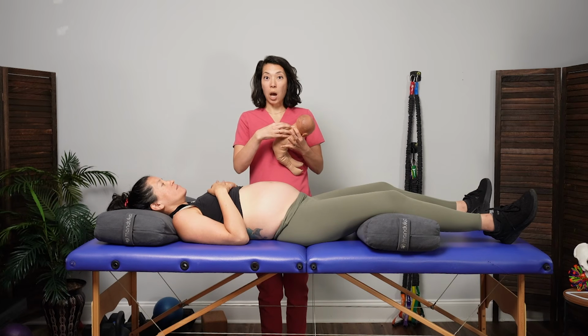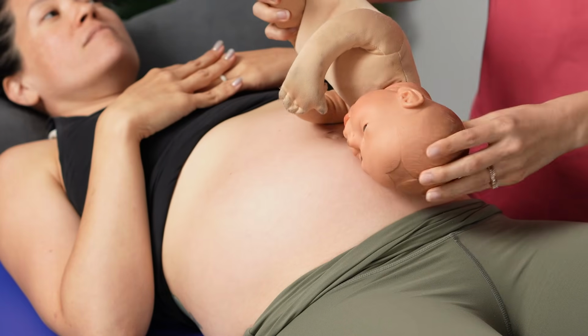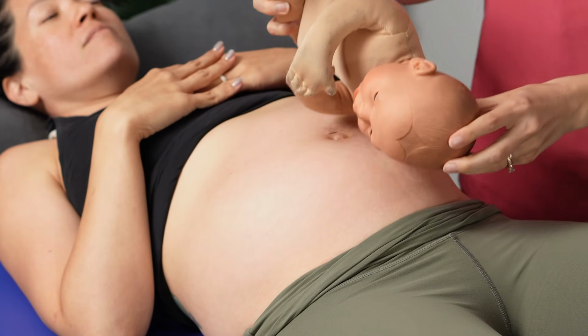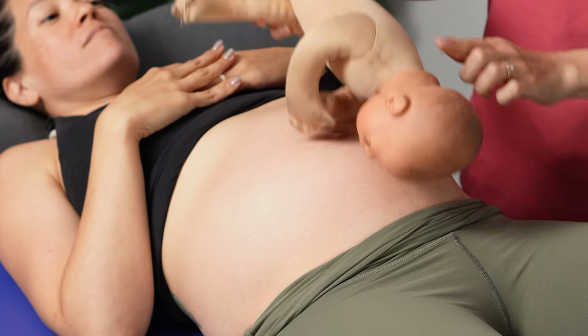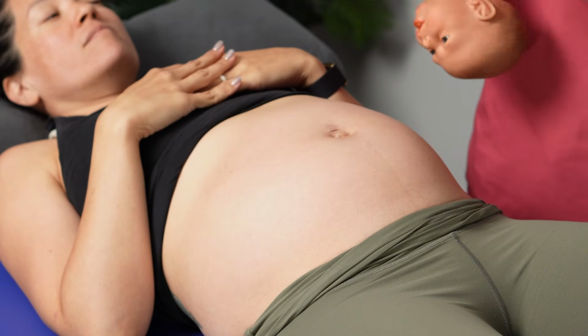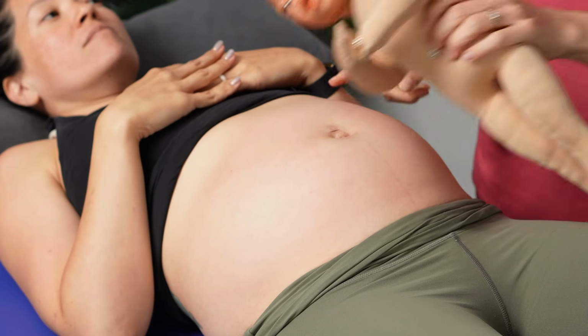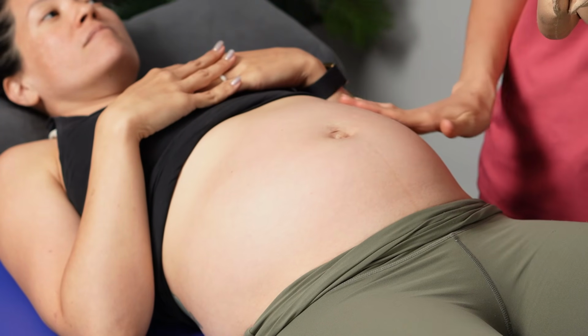So where baby's upper back is located, that's where you're going to feel those hiccups on your belly. So it's going to be near the head. So if baby is head down, you're going to feel these hiccups in the lower belly. If baby is head up or butt down, you're going to feel the hiccups higher in their belly.